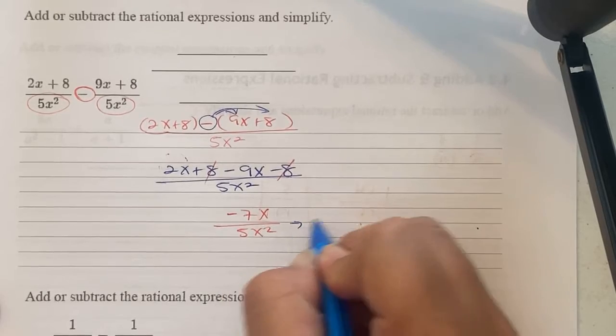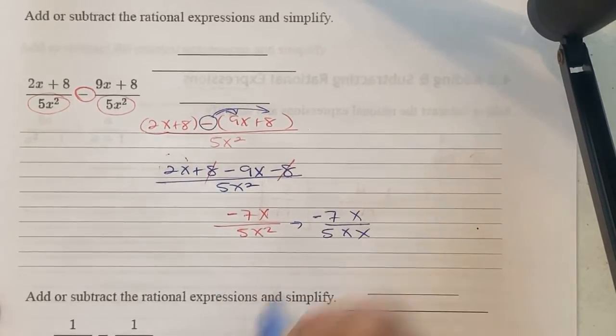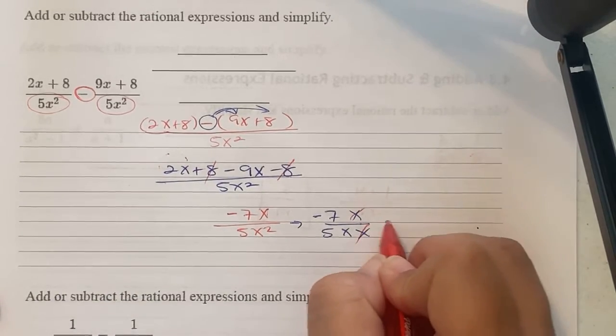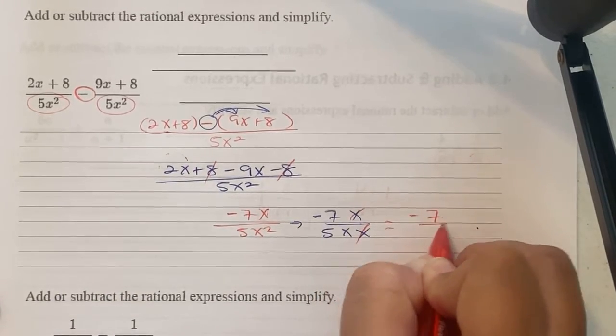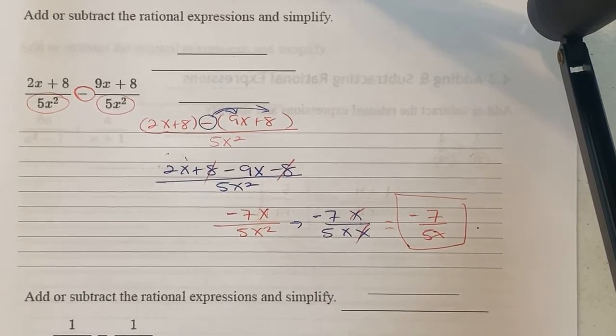If you do not see it, you can split it into negative 7x over 5xx. So we see 2 x's, where a pair of them cancels out, and you're left with negative 7 over 5x.